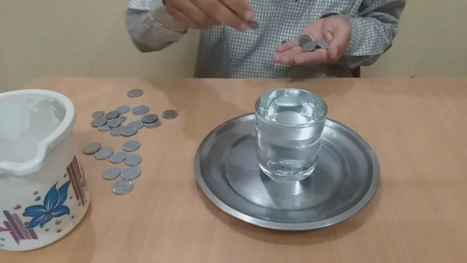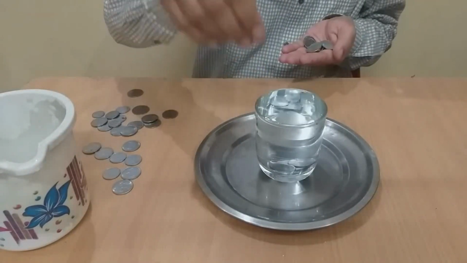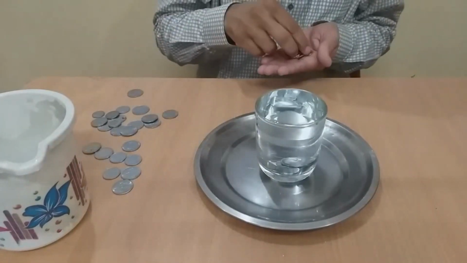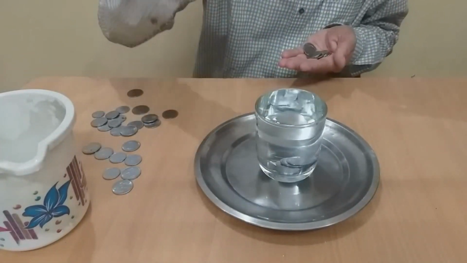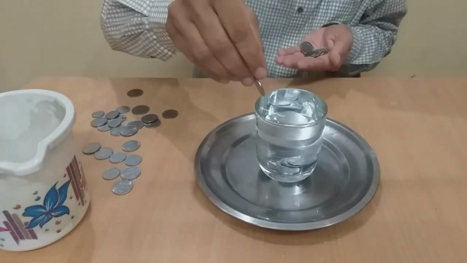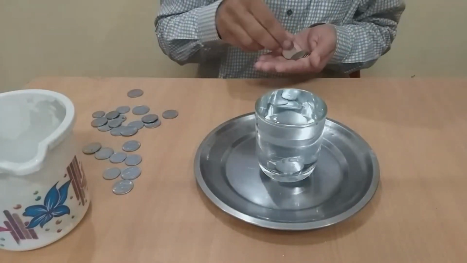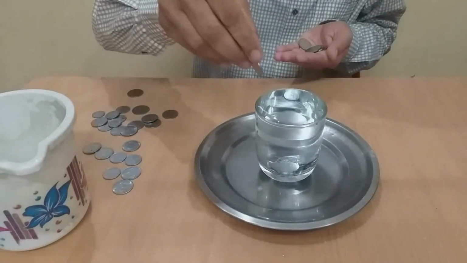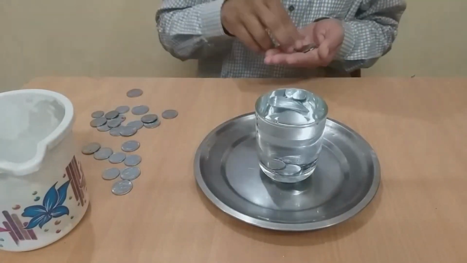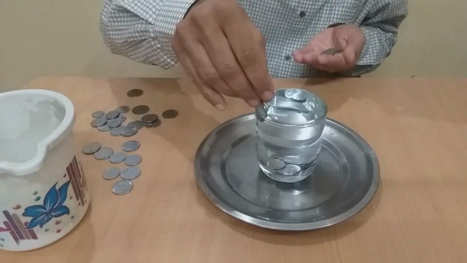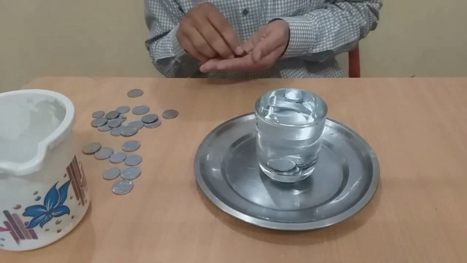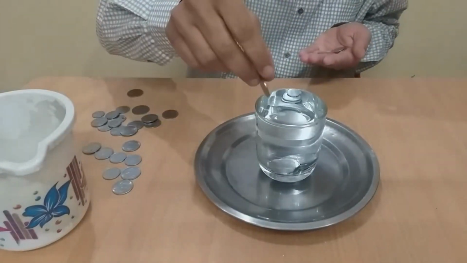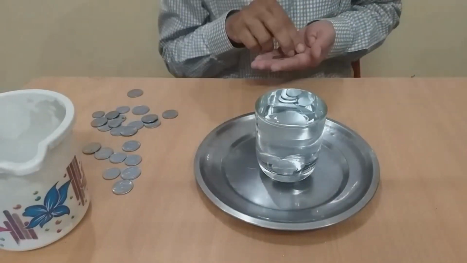5, 6, 7, 8, still water is not spilling. 9, 10, 11, 12, still water is not spilling out. 13, 14.